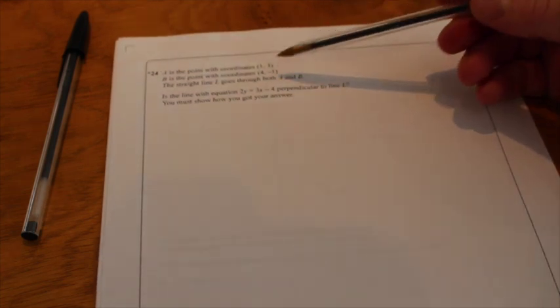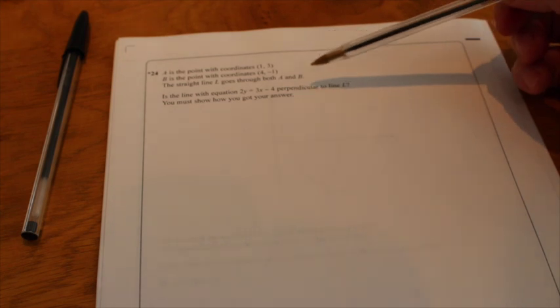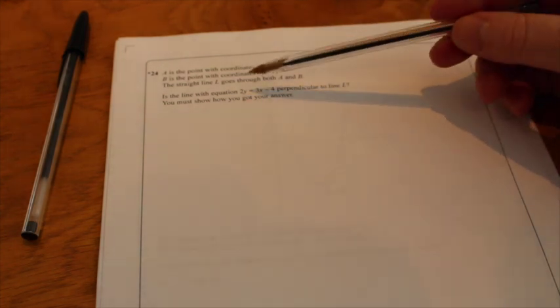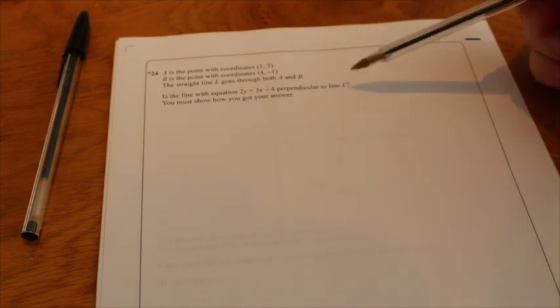A is the point with coordinates 1, 3, B is the point with coordinates 4, minus 1. The straight line L goes through both A and B. Is the line with equation 2y equals 3x minus 4 perpendicular to the line L?